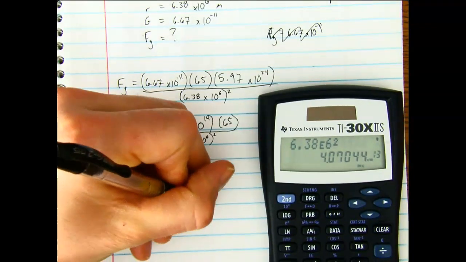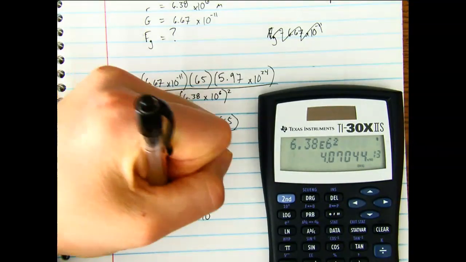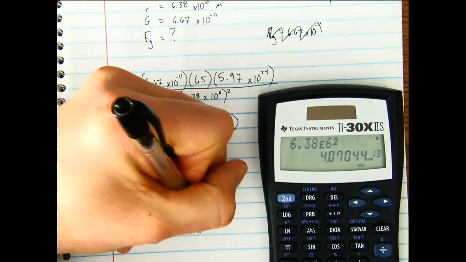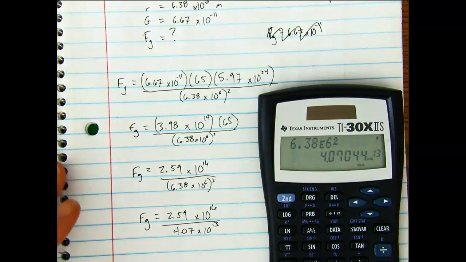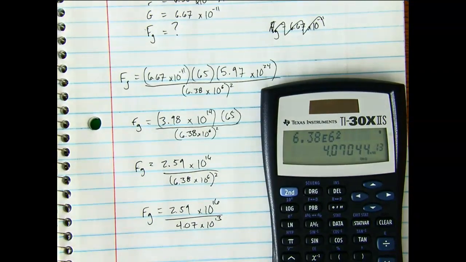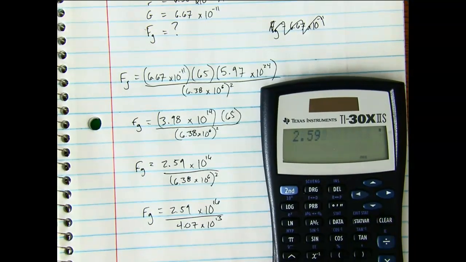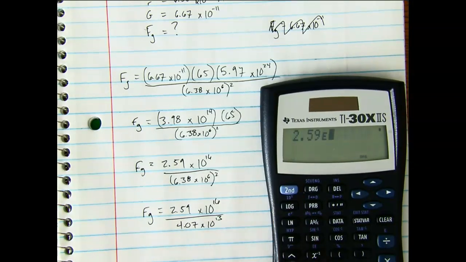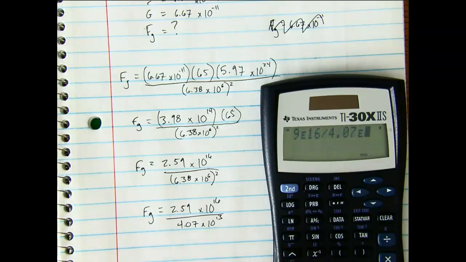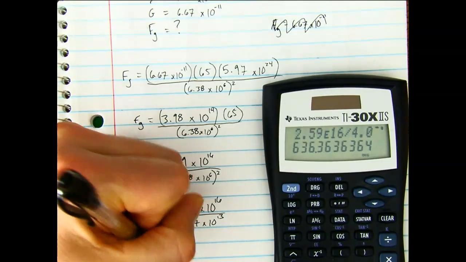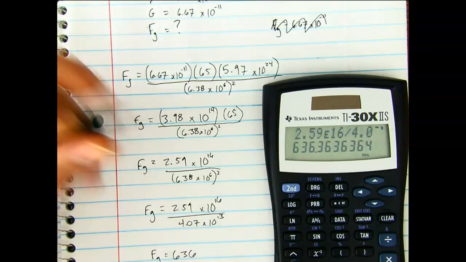2.59 times 10 to the 16th divided by 4.07 times 10 to the 13th. Now I just have one more step to do here. I'm going to take my 2.59 times 10 to the 16th, and I'm going to divide that by 4.07 times 10 to the 13th. And I get 636 newtons.